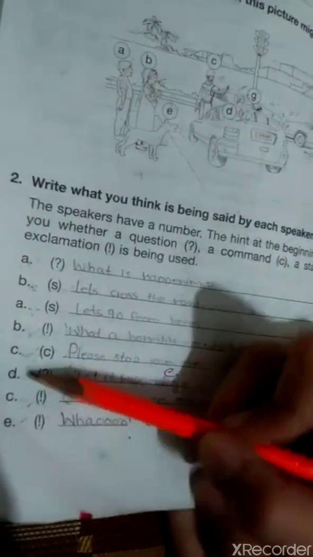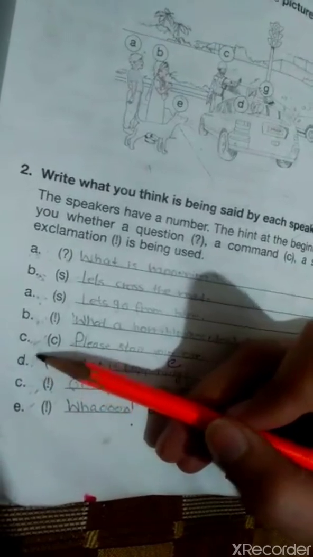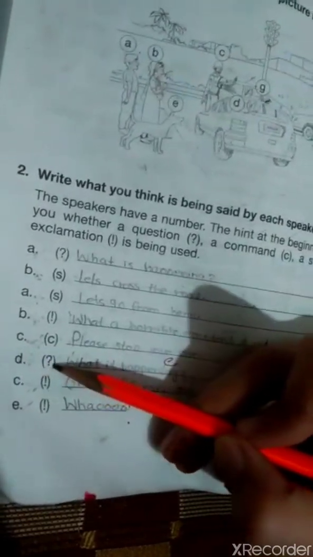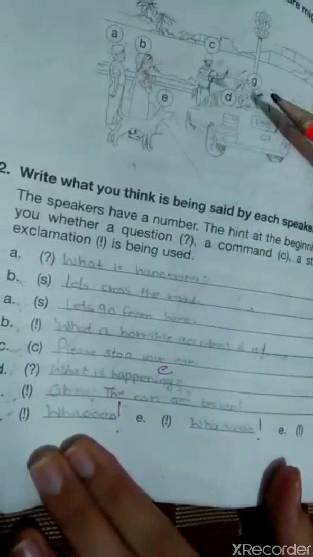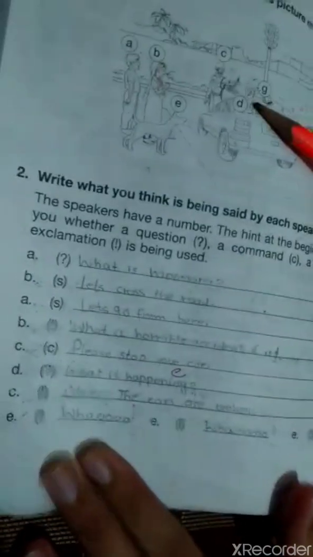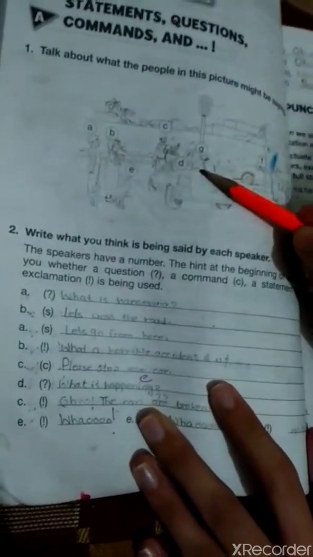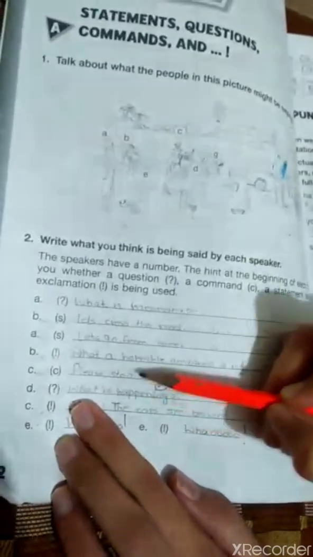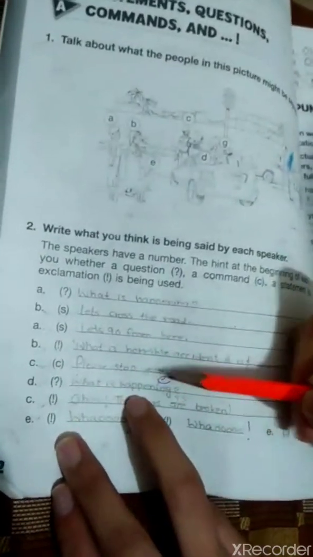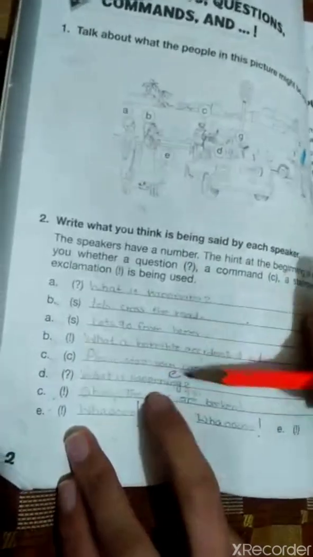Now we have to look at figure number D, and he is saying something in a question form. As you can see in the picture, this is a figure of a man sitting in the car and he's saying something in a question form. So you have to write it down. What is happening? Question mark. Okay, come on to the next.